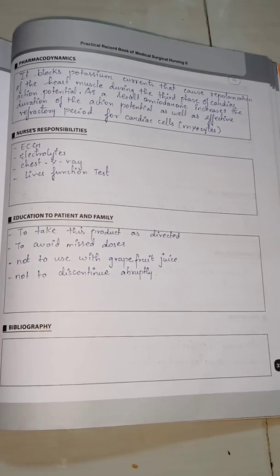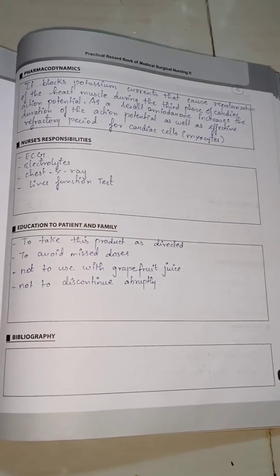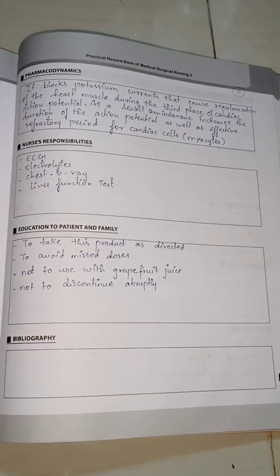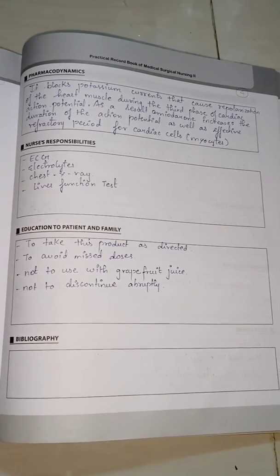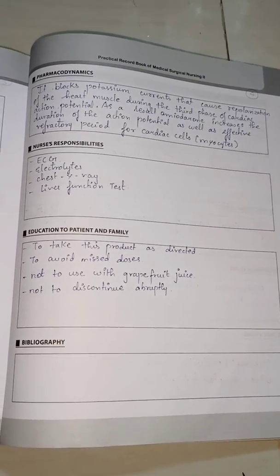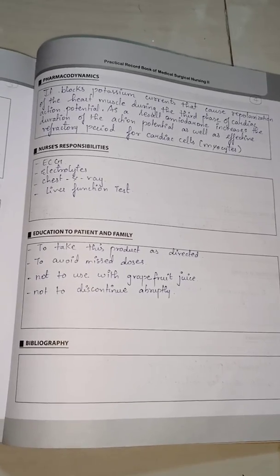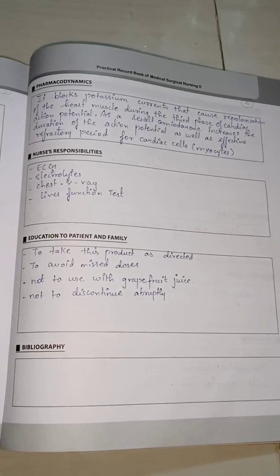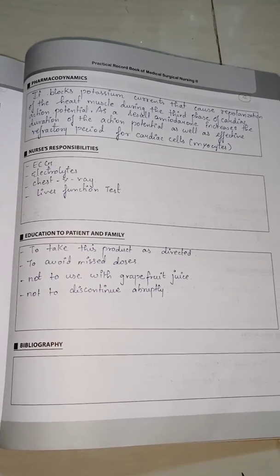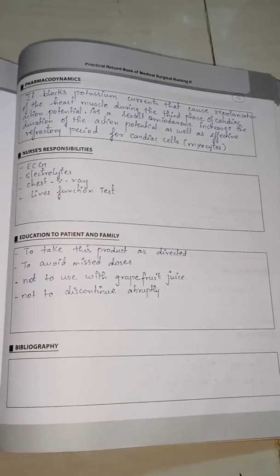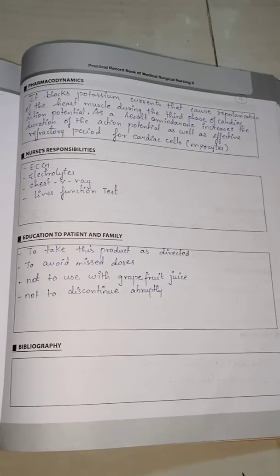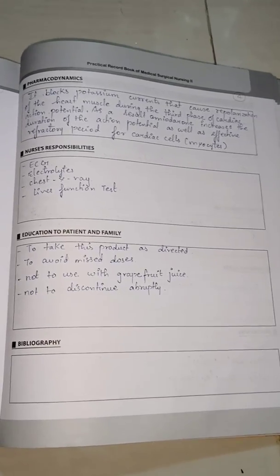If the patient is taking amiodarone, what education should we give as a nurse? Take this medicine as directed, only if the doctor has advised it. Avoid missed doses, and do not use it with grapefruit juice, as it can interact with the drug and cause problems. Do not discontinue abruptly; if for some reason it needs to be discontinued, it should not be done by you. So this is all about amiodarone.